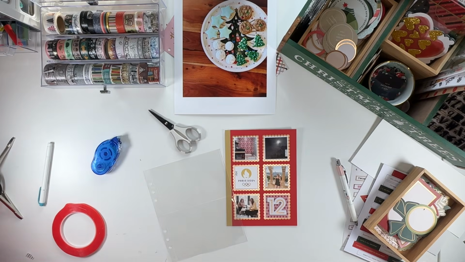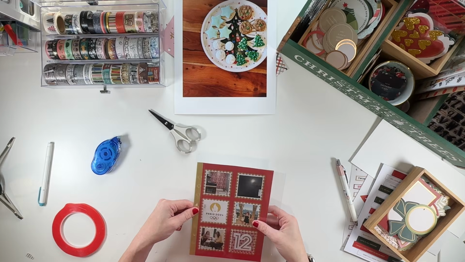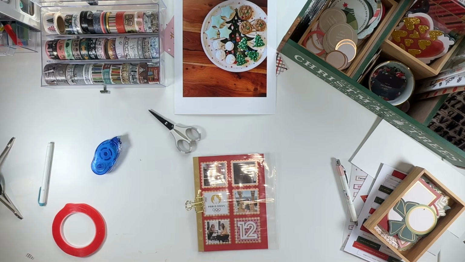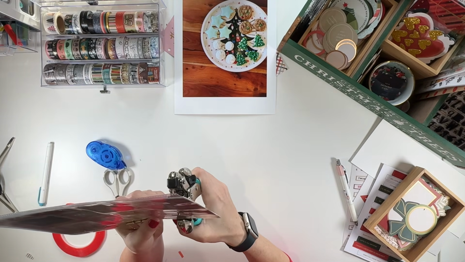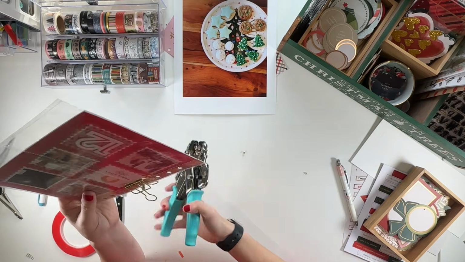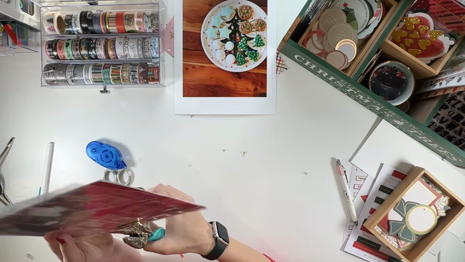First, I have to trim everything and make sure that these pages line up, which is a little bit of a tedious task because nothing's going to be cut perfectly to the measurements when you're doing it by hand, but it still comes together pretty nicely when you trim it off like that by hand. And then, of course, I'm going to go ahead and put this into my album.